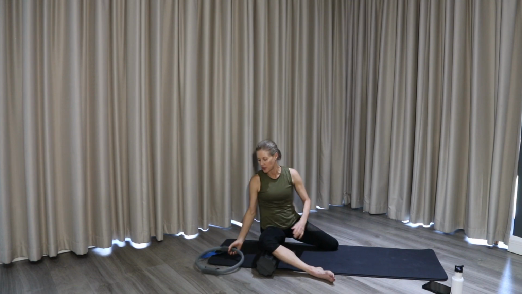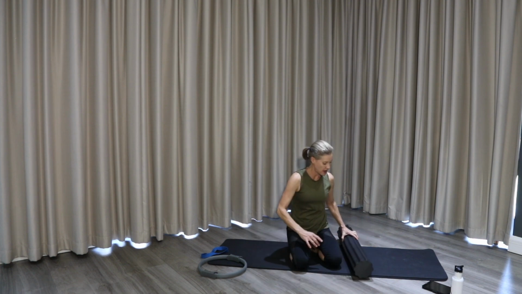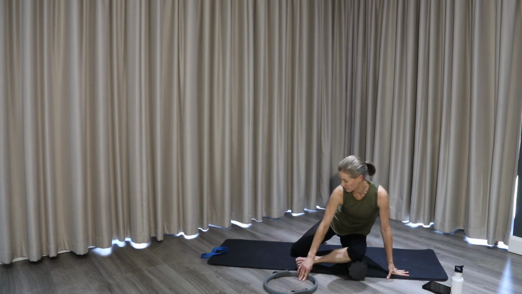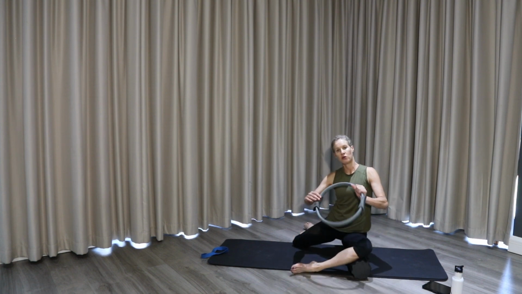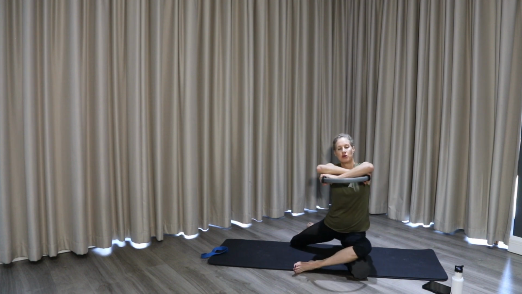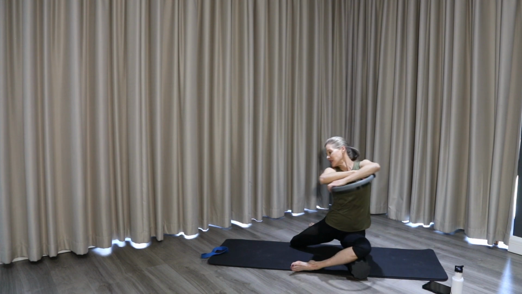Let's release the circle and just take the foam roller over to the other side. So you're in a knee box position to this side. Take that back leg away with the circle or without the circle. Hand on the circle and hand on the circle, elbows on top. Let's take a nice deep breath in. Rotate, get into that rotation. Now exhale.